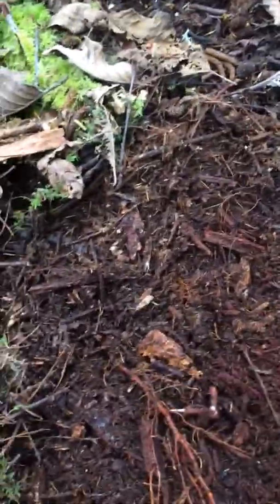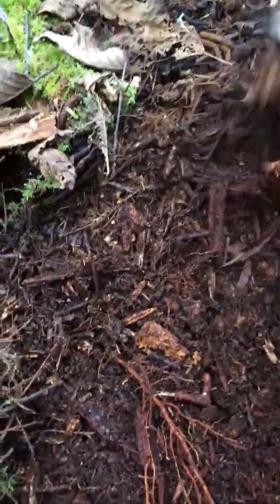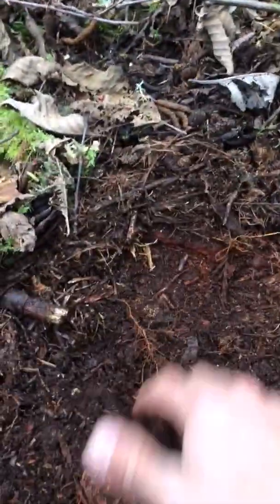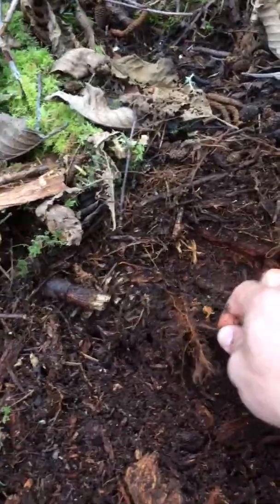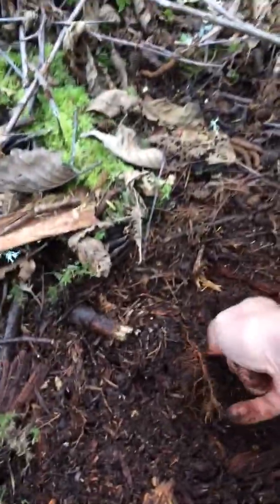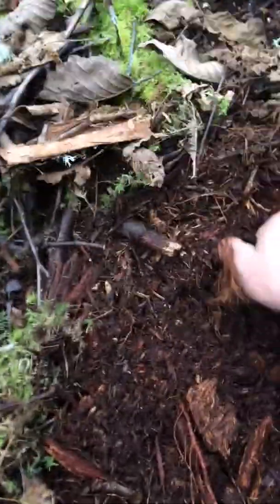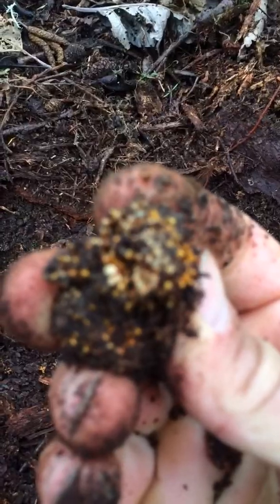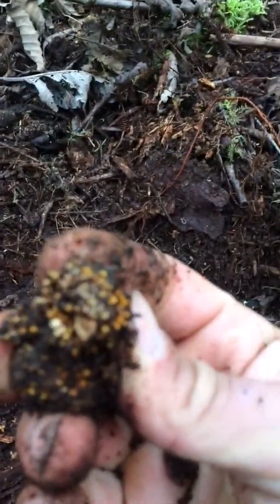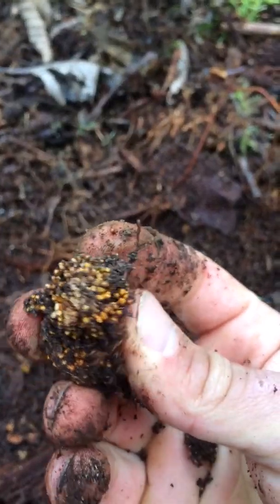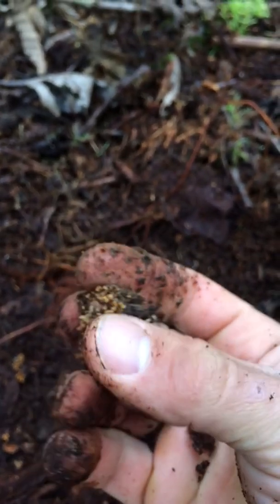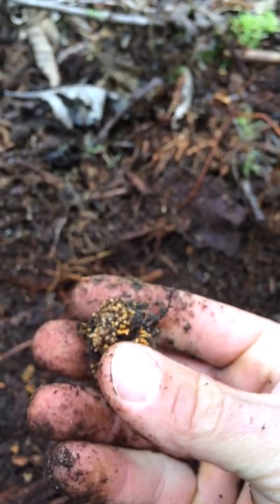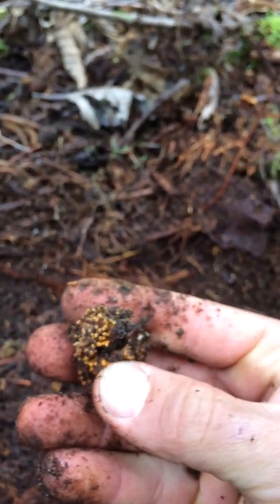Now you want to find a spot where it's really just alder roots. Look at these. Look at this. Oh, that's a big one. You see that? This is one big cluster of root nodules, okay?